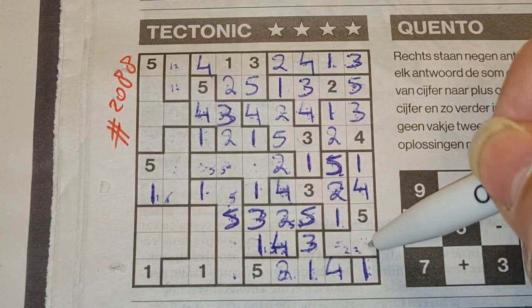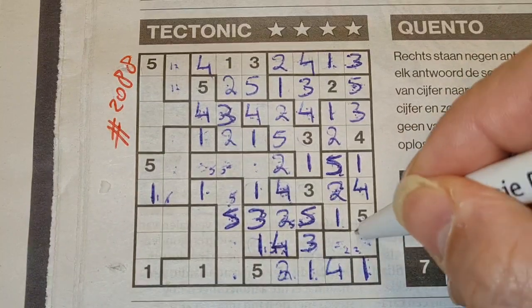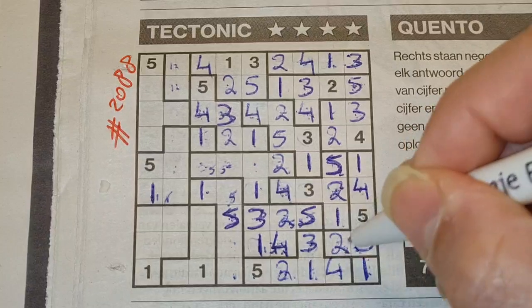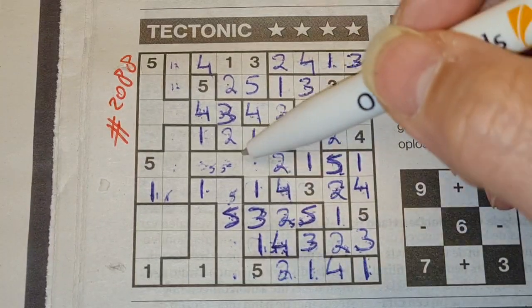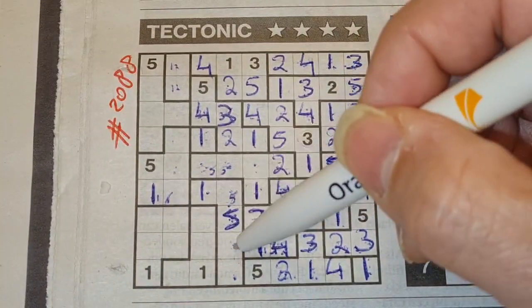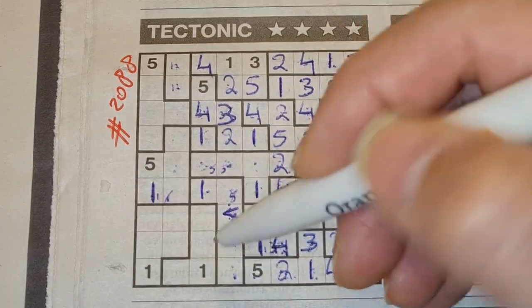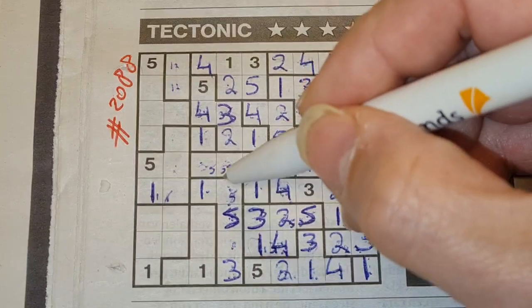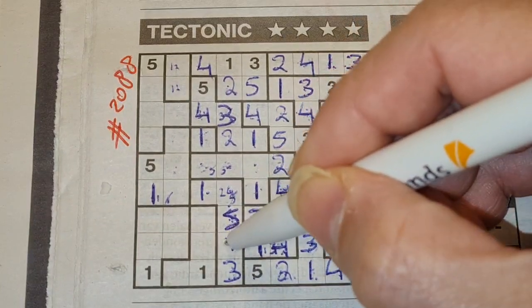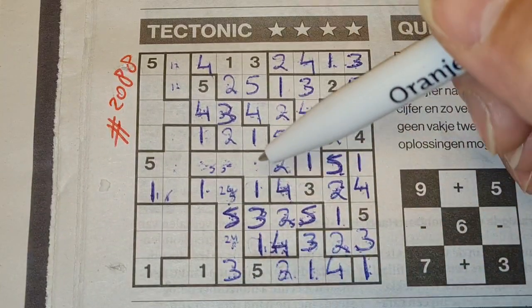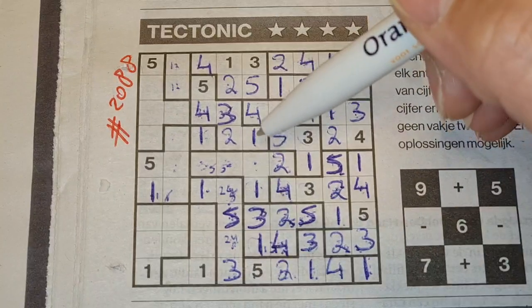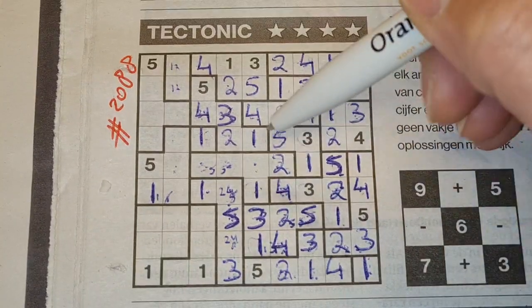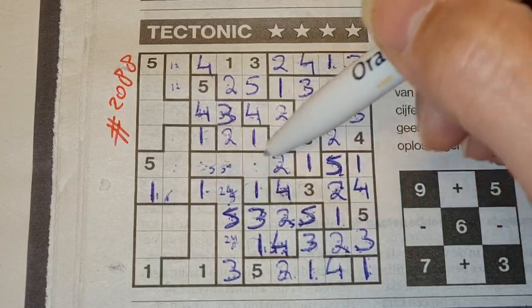2 and the 3 are left. We have a 3 there, so no 3 there. 3 should be here, and the 2 goes there. Those 2 boxes cannot be a 3, so 1 box left for the 3 should be there. 2 numbers left, the 2 and the 4. Let me mark those 2 numbers, 2 and the 4. 1, 2, 3, 4 and a 5.